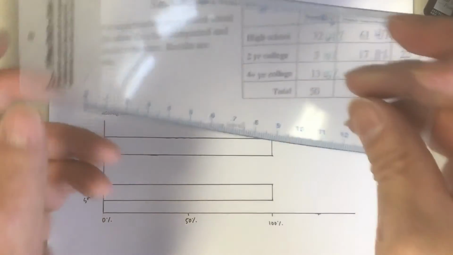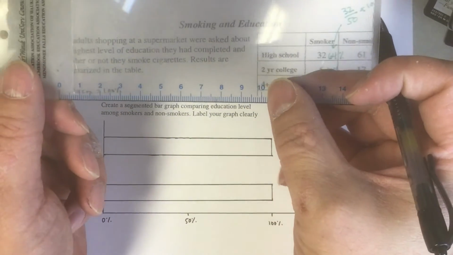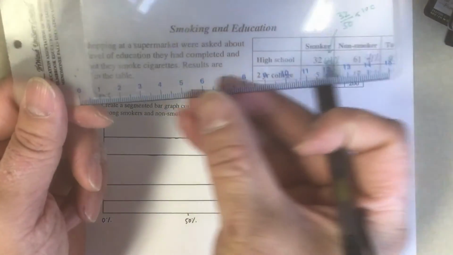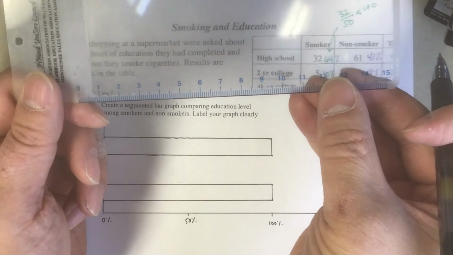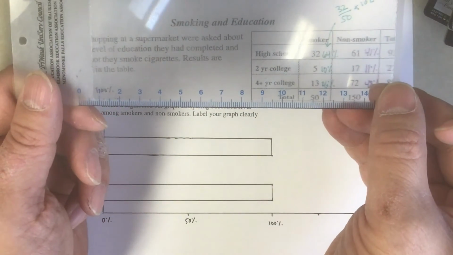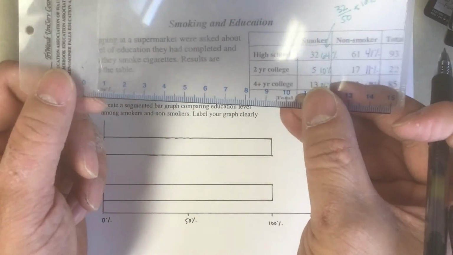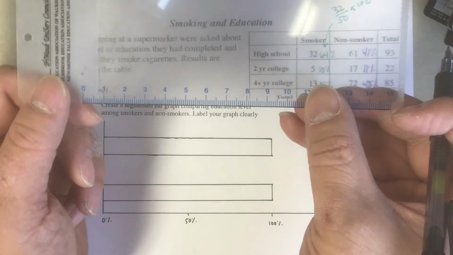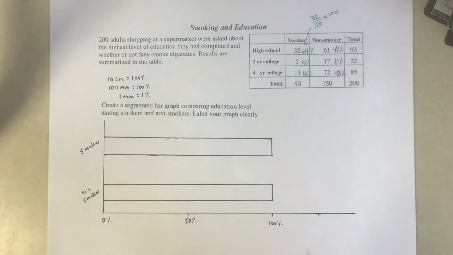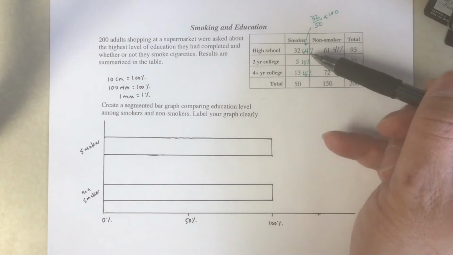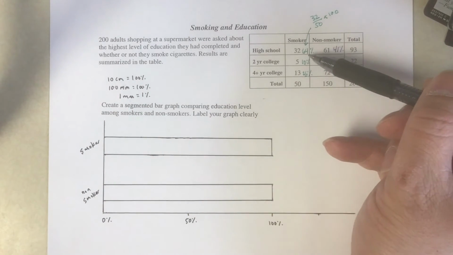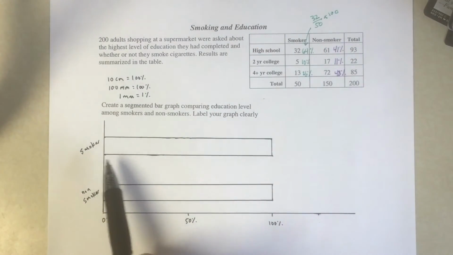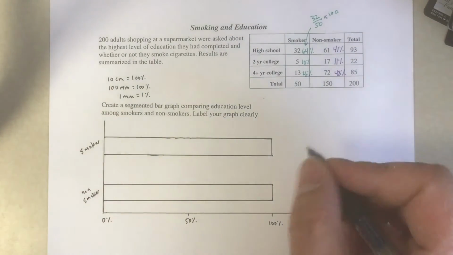Now, I will emphasize that you don't have to do it to 10 centimeters. You could do the conversion in different ways too, depending on the space that you need. However, 10 centimeters for me works out very nicely and is very convenient in conversions. So now what we've got to do is take this percentage and apply it to the smokers here. So we've got high school education.